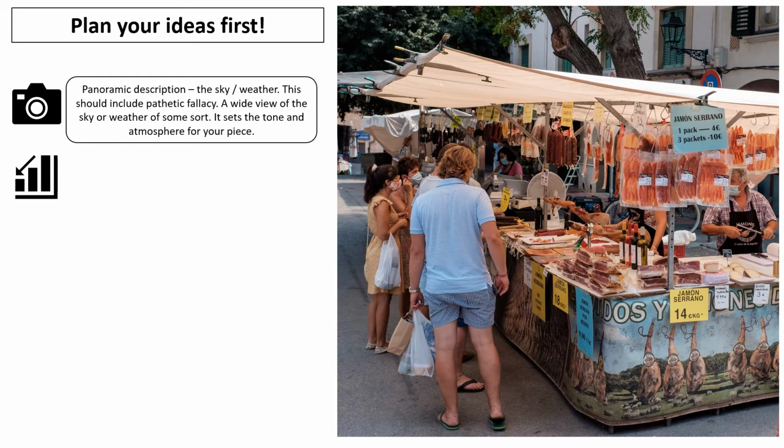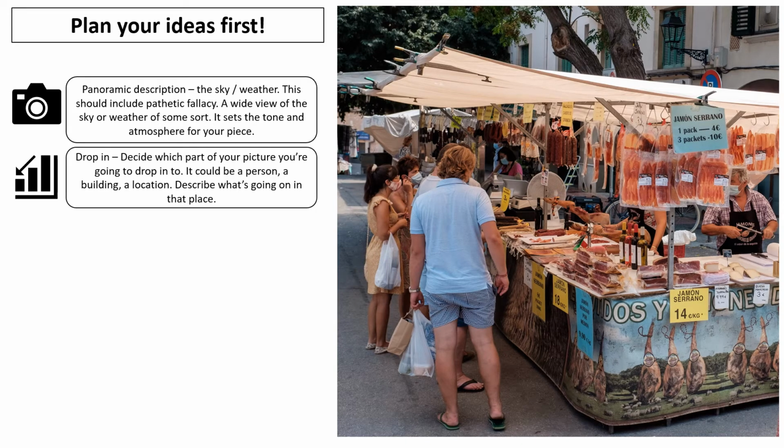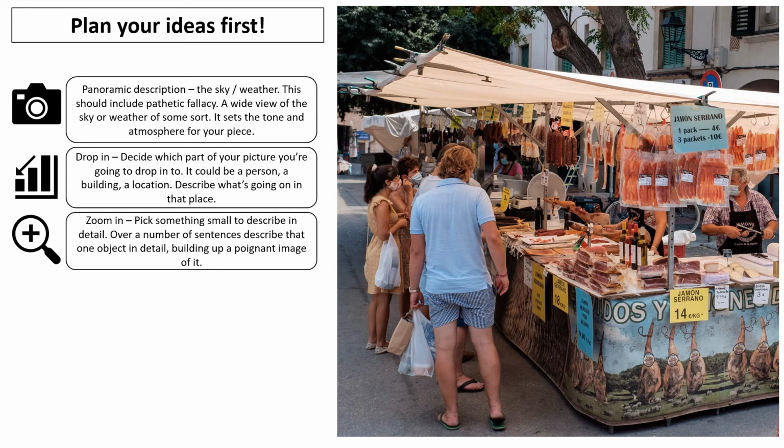Next, what do we do? You drop in. Where in your picture are you going to choose to start? It could be a person, a building, a location. Choose somewhere in your picture to start your description. Then you zoom in. Pick something small to describe in detail. Over a number of sentences, describe that one object in detail, building up a poignant image of it. Remember in the lockdown lessons, we talked about poignancy, trying to get some emotional reaction from someone about something.